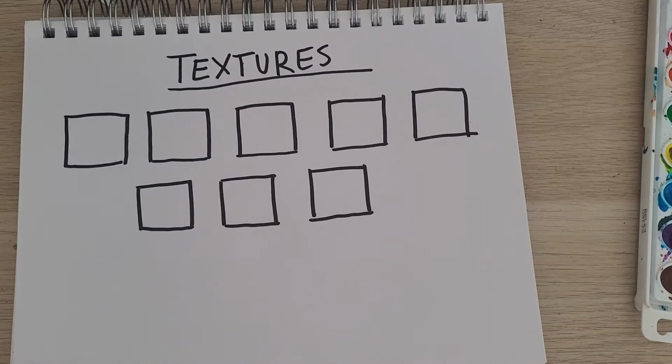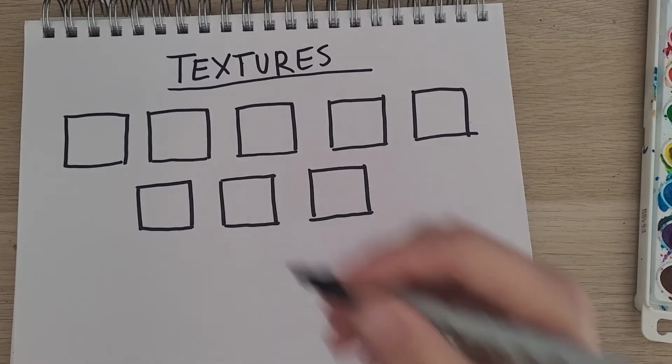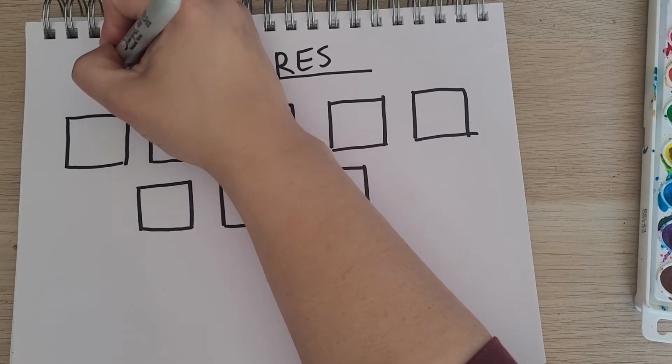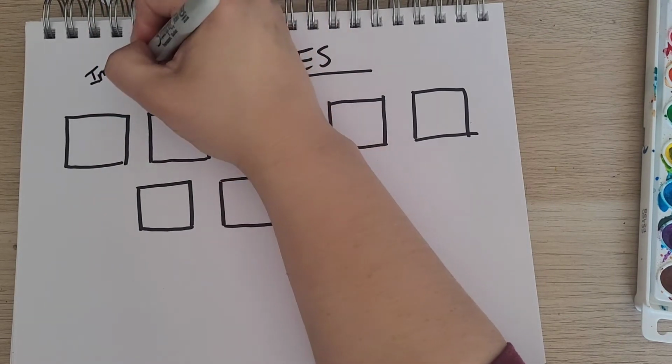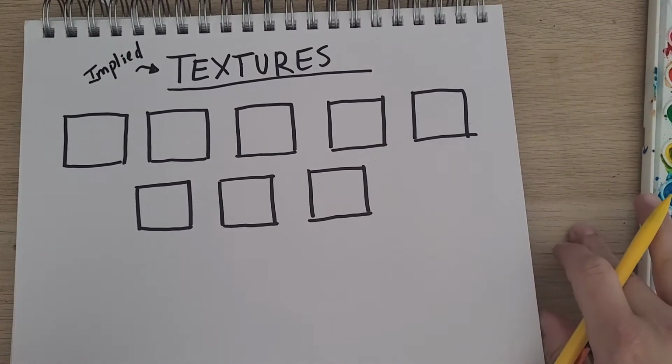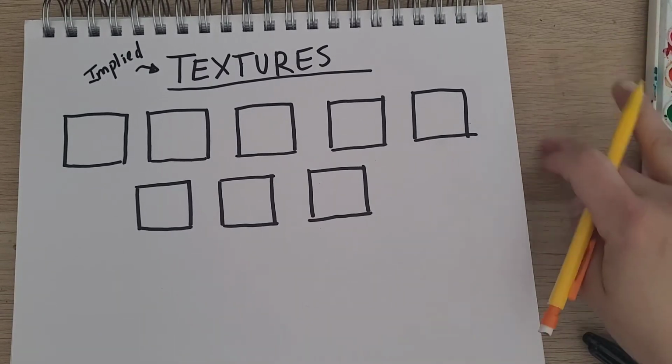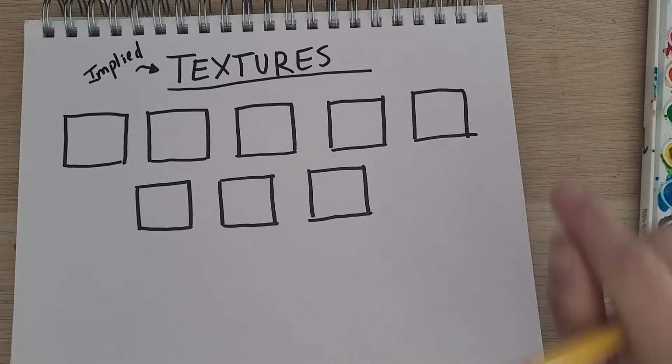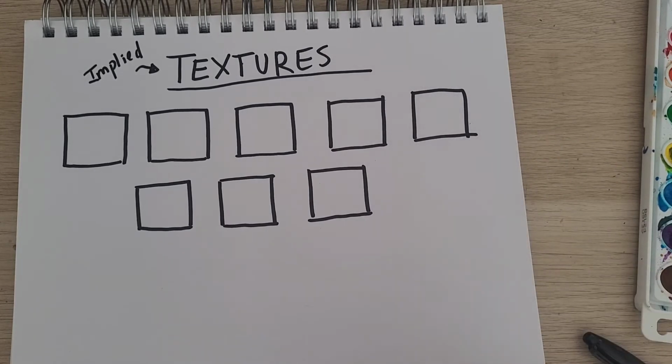So, all right. A texture is how something looks, how something feels. In art, we have implied texture. So implied texture is the way something looks like it would feel. For example, if you look at the table here, it's supposed to look like wood. It is a form of wood, but we know that because when we look at it, we see the grains of wood. So let's go ahead and put that for one of the textures.